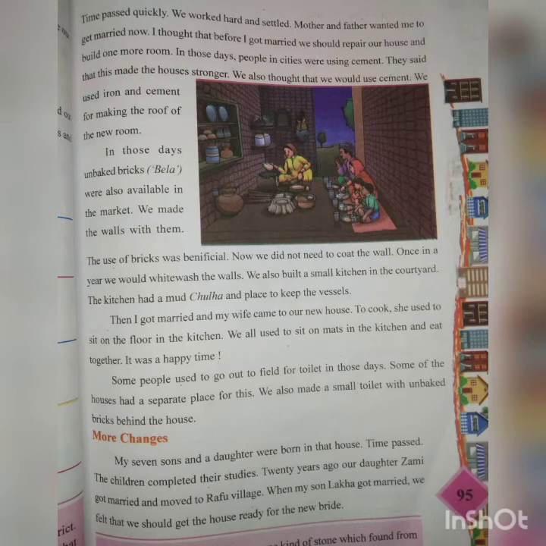Fine. Okay, now let's come to our next page, that is page number 95. Okay, so here, changes in the house. Now changes in the house means initially we all know it was made with mud and the branches and all. Yes, but now there is a change in their house. Now they have made a new house.